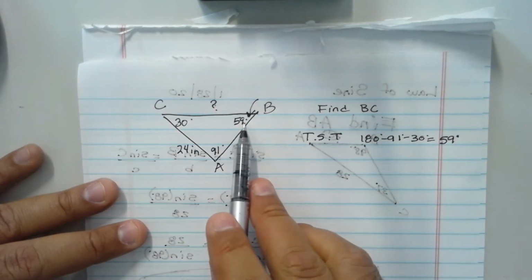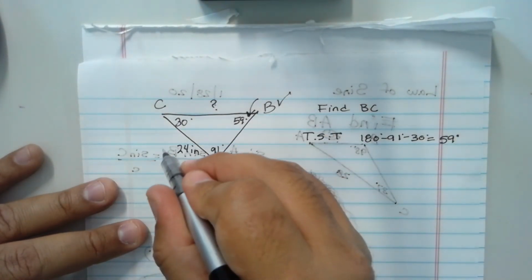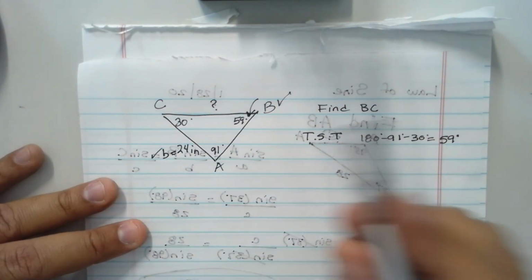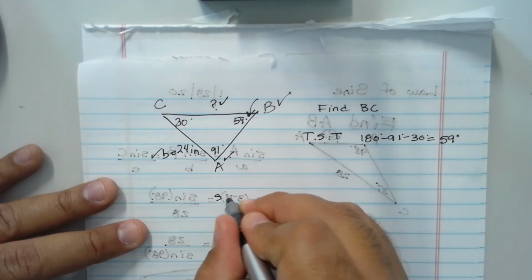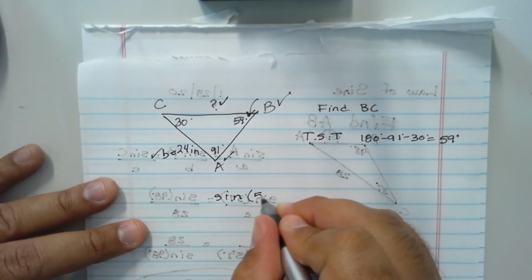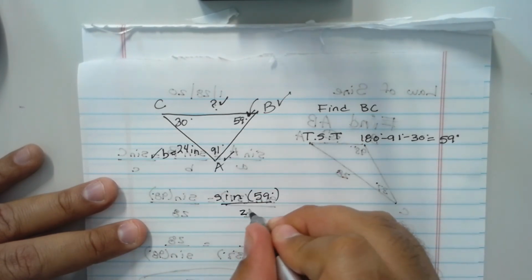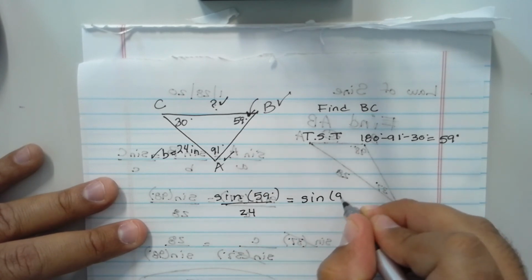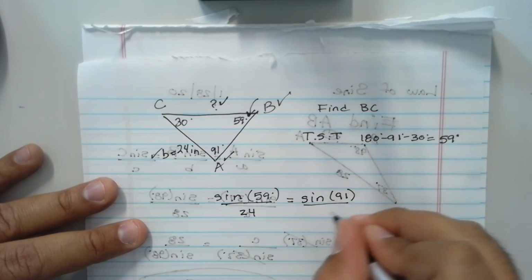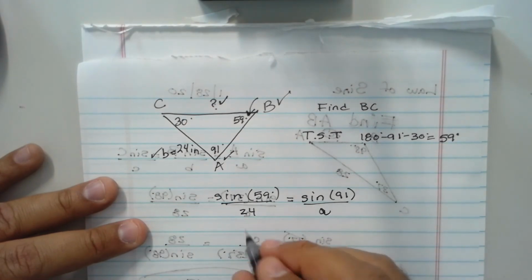So now that we have 59 degrees, we could go ahead and use the law of sines, because we do have capital B, we do have lowercase b, and we do have the angle A, but we need this side over here. So we'll have sine of 59 degrees over 24 is equal to sine 91 over little a. Again, you could write the ratio the other way if you want.